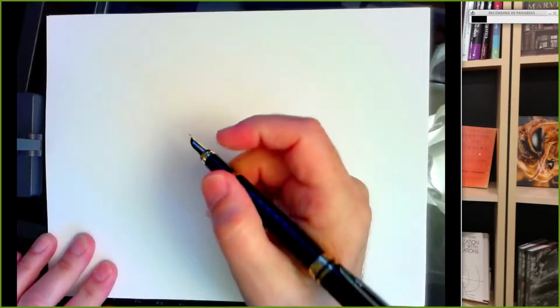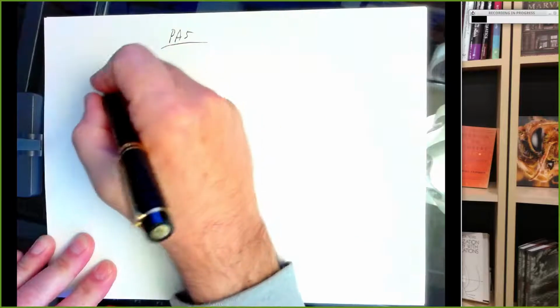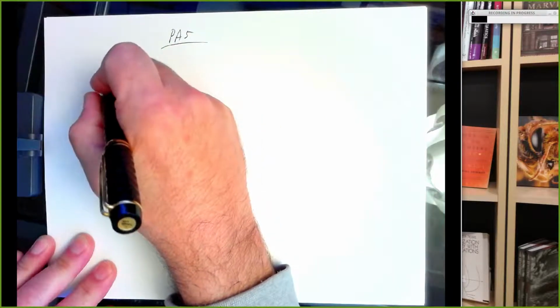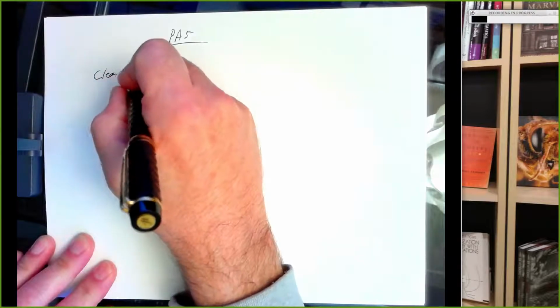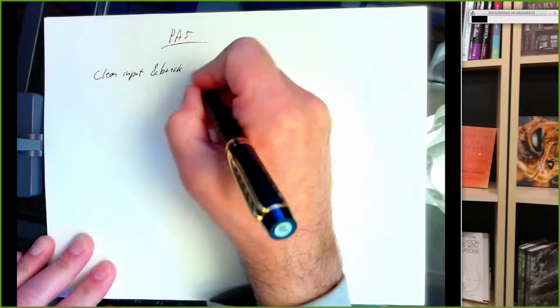So at a top level, we can view PA5 as 3 steps. Read some input, clean it up, and break it into phrases.